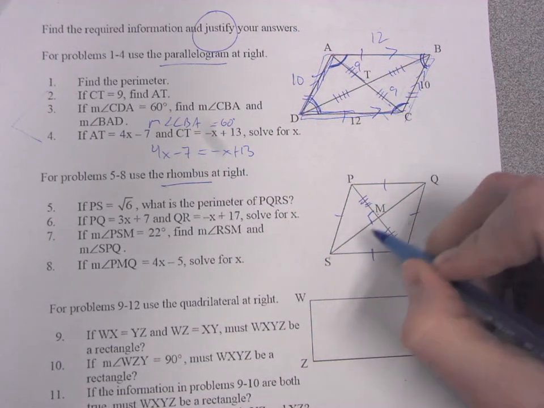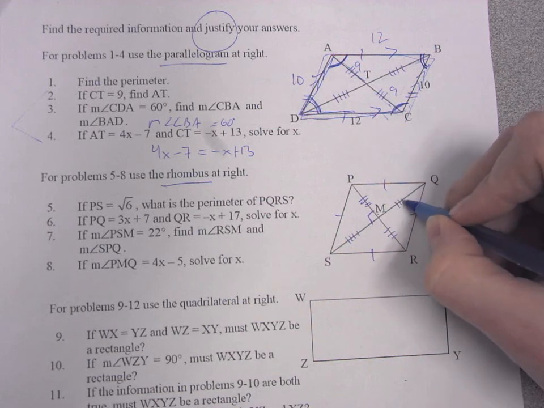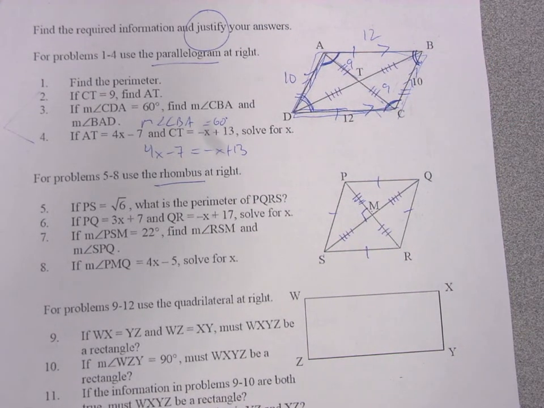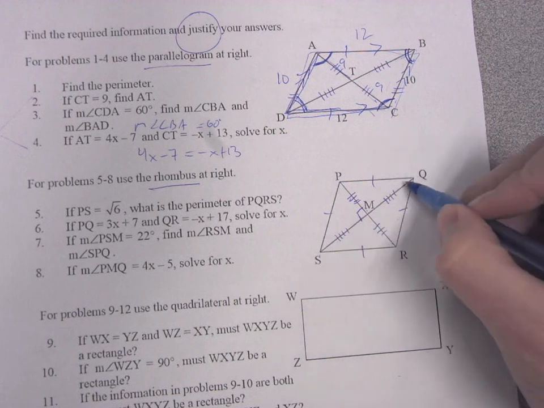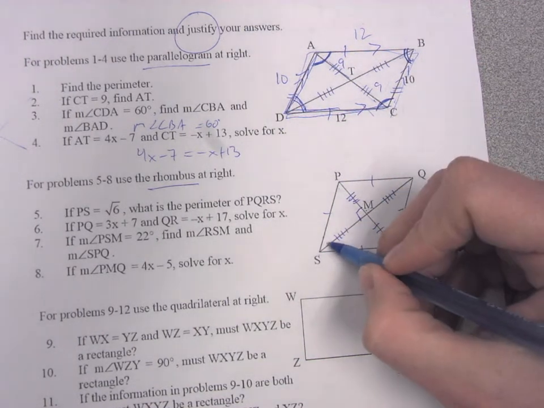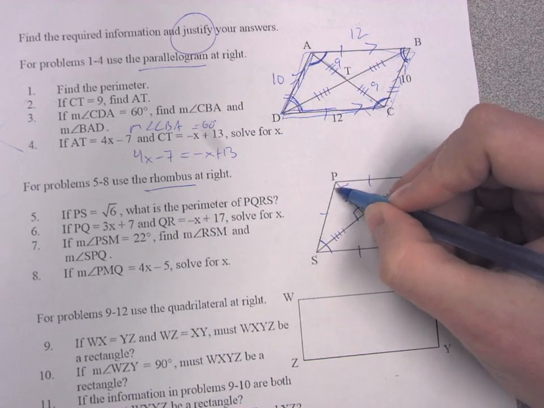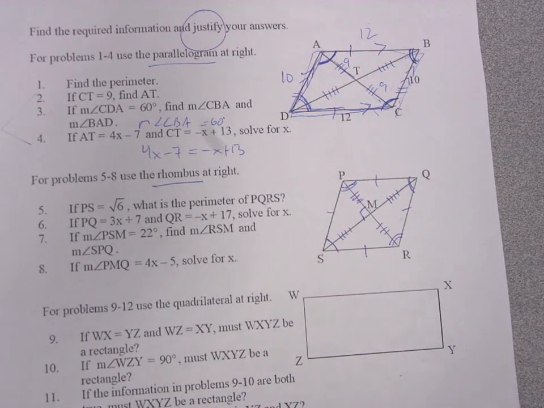And this section, SM, is congruent to this section, MQ, right? Those are all things that we know. We also know some things about the angles. Since it's a parallelogram, the opposite angles are going to be congruent. So this full angle will be congruent to this full angle, and this full angle will be congruent to this full angle. So that's kind of interesting.